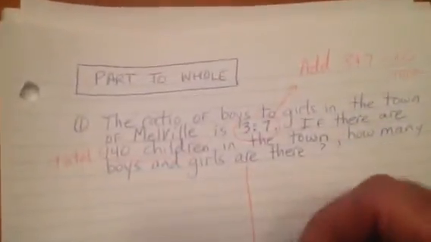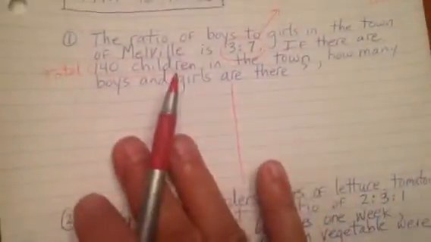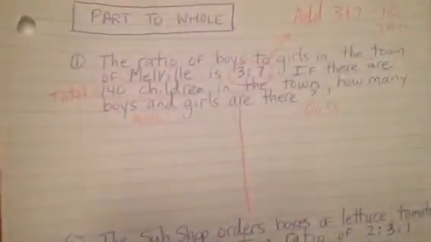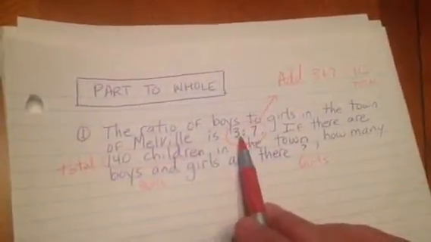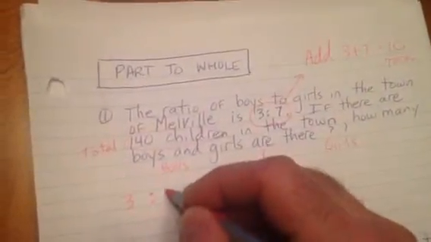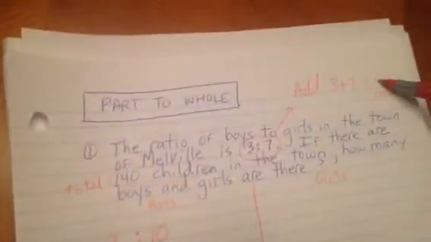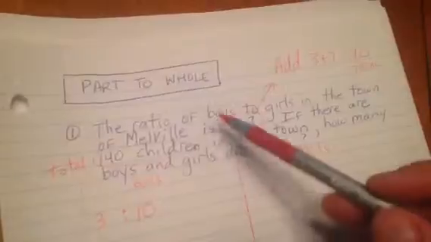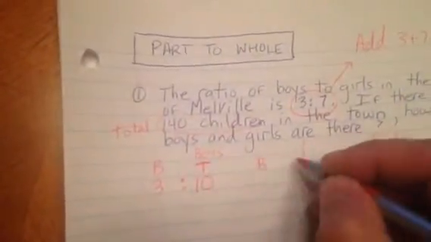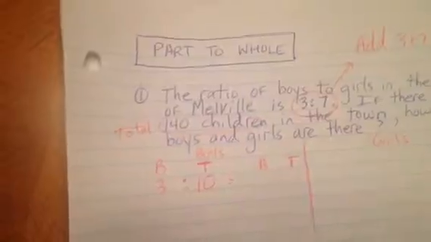I need that 10 total because this number refers to the total number of kids. Now watch what I do. I'm going to do this in 2 steps. I'm going to have 2 halves. On this half, I'm going to figure out the boys. And on this half, I'm going to figure out the girls. Looking only at the boys, boys are 3 out of 10 total. So the second number I choose here is going to be 10. 3 refers to the boys, and I'm going to put boys to total. And over here, I'm going to have boys to total as well.